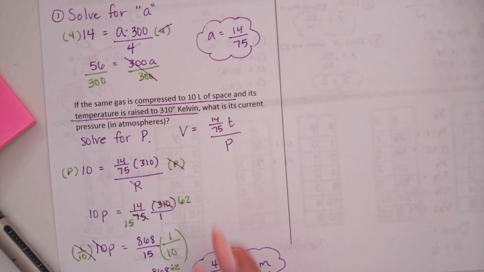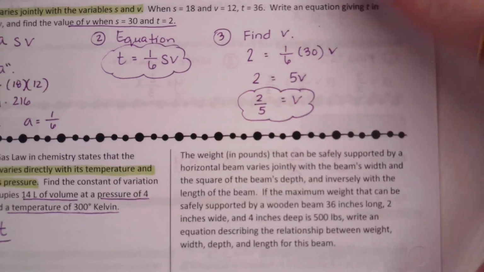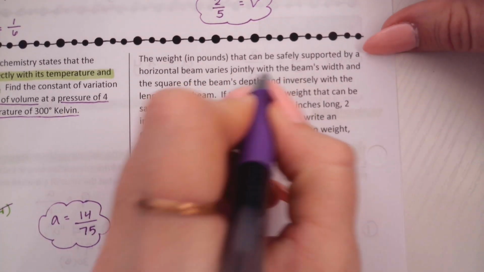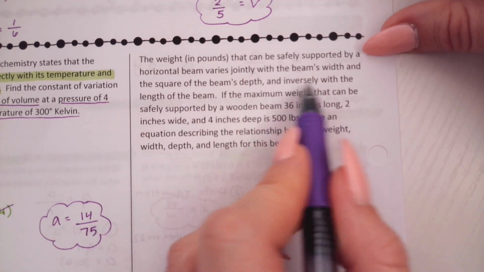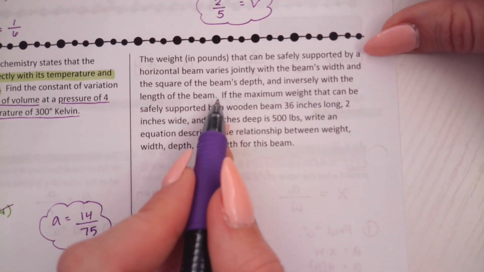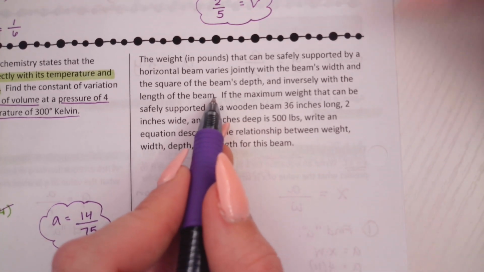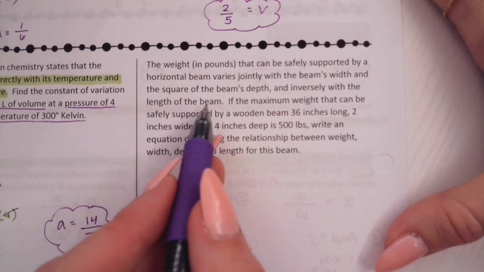All right, one last question. Get ready. It looks wordy. The weights in pounds that can be safely supported by a horizontal beam varies jointly with the beam's width and the square of the beam's depth, and inversely with the length of the beam. That's the equation part. Just put it multiplying. Multiplying and dividing, because it's both direct and inverse.